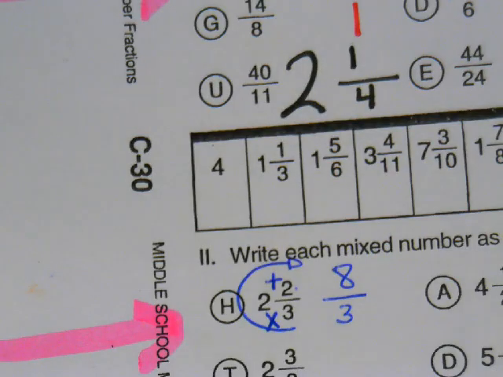All right? I'm done. So let's finish the top and go to the bottom.